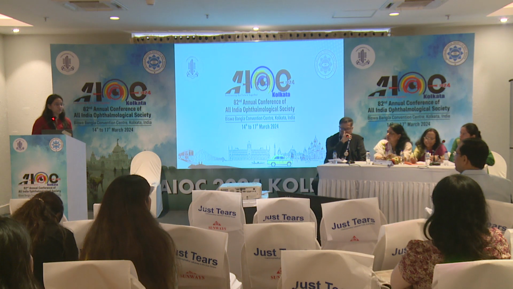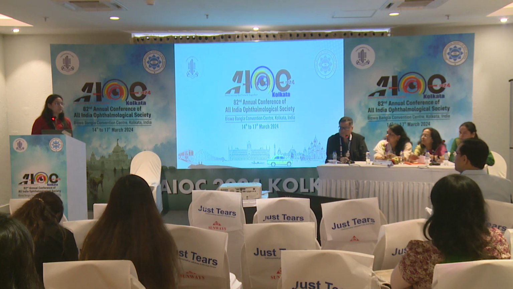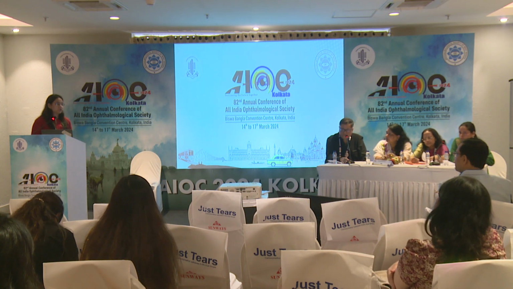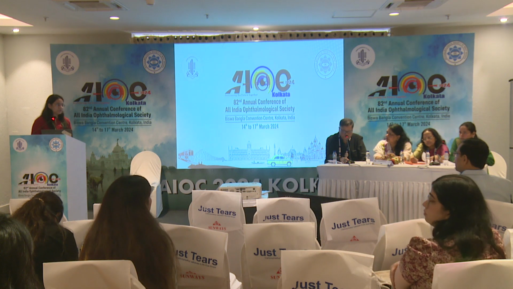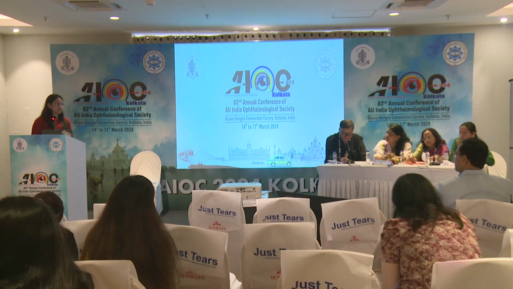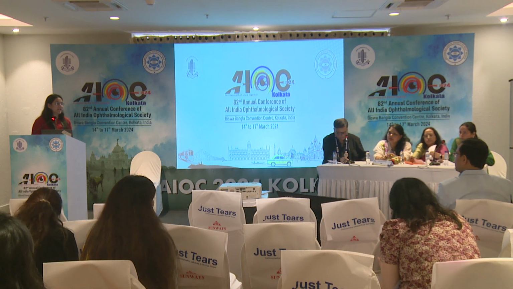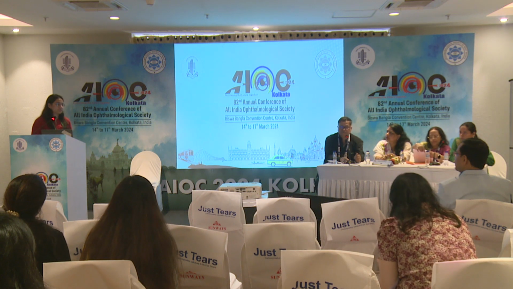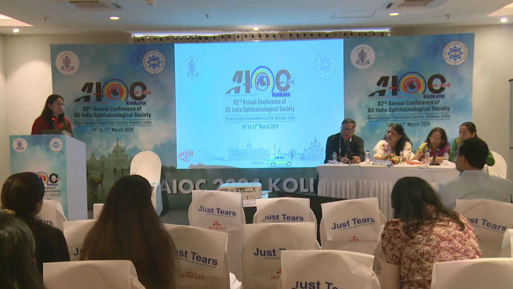So for the people who want spectacle independence, previously the option was only monofocal IOLs, which caused visual disturbances and glares and halos. So by using EDOF IOLs, they give good intermediate vision and decent and somewhat good near vision, without the photic phenomenon which is seen. So it improves the quality also as well as the spectacle independence.